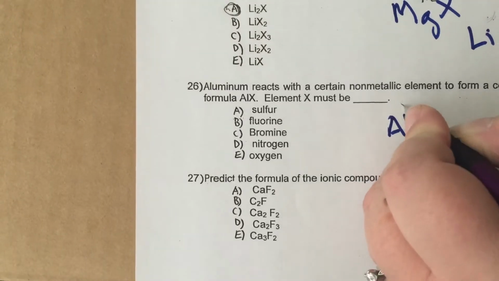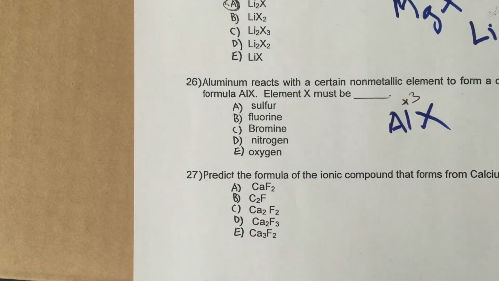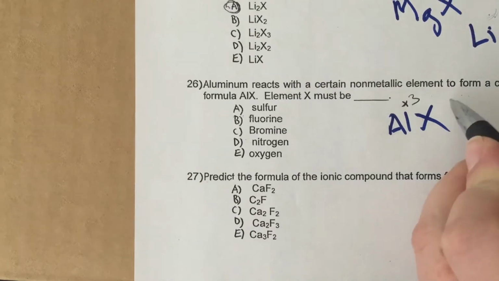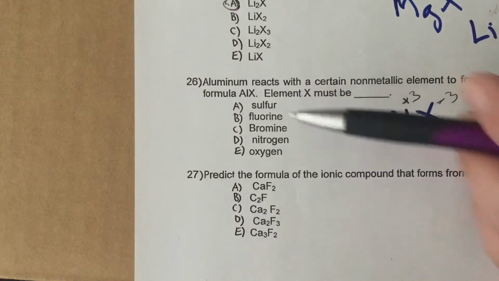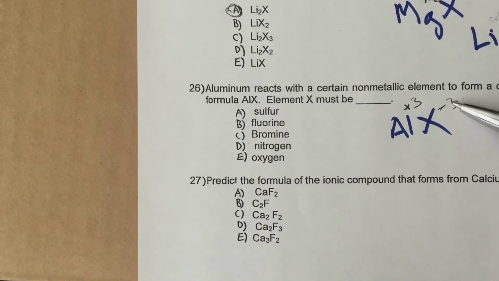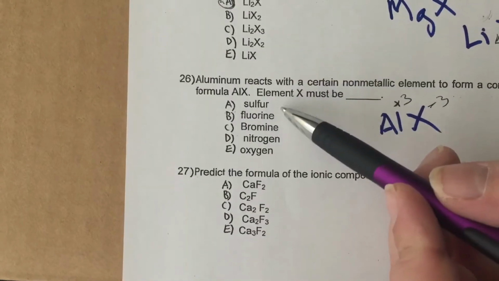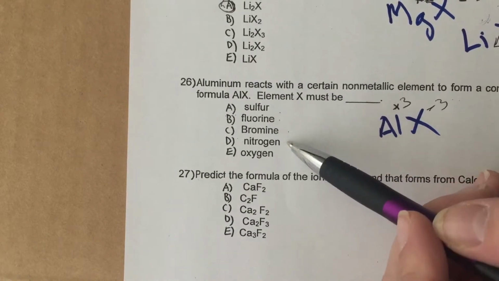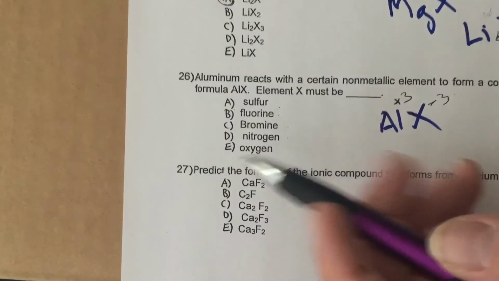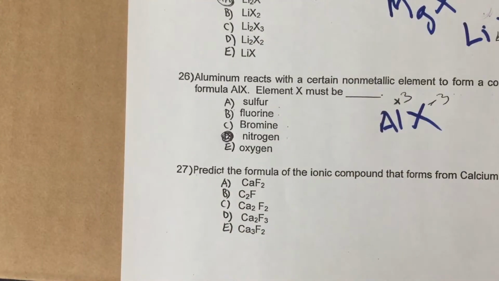We know that aluminum has to be +3, no matter what. And in order to have this compound be neutral, or have a zero charge, this X is going to have a -3. And so now we go over and look at our list of choices, and we're going to find one that has a -3. Sulfur is a 2, fluorine is a 1, bromine is a 1, nitrogen is a 3, and oxygen is a 2, so letter D, because we need a -3.